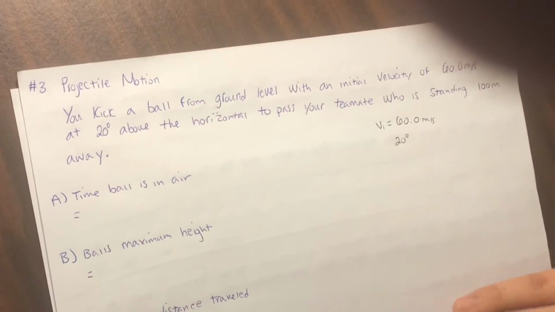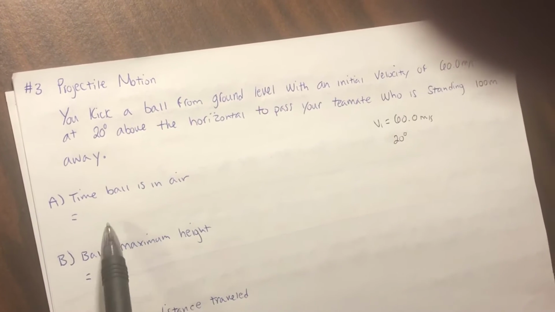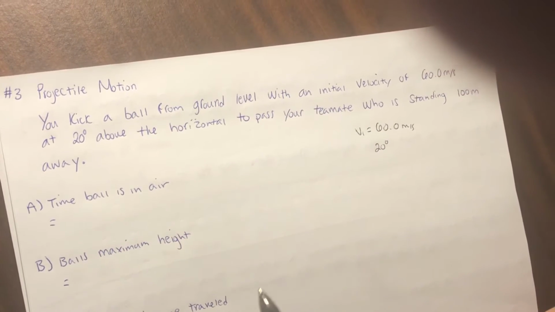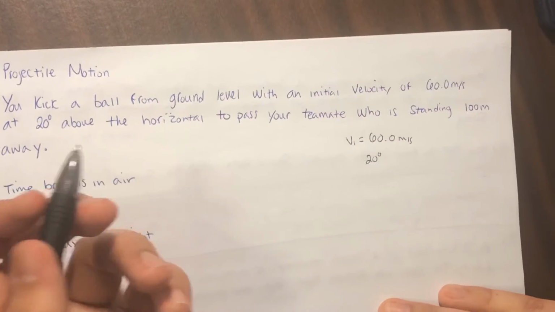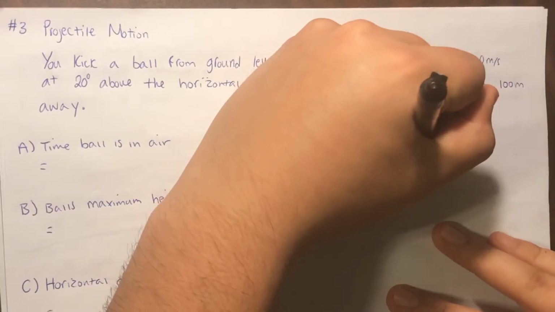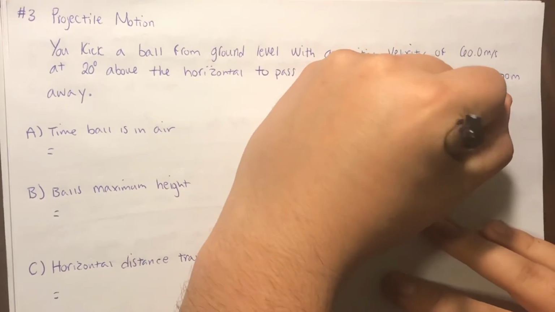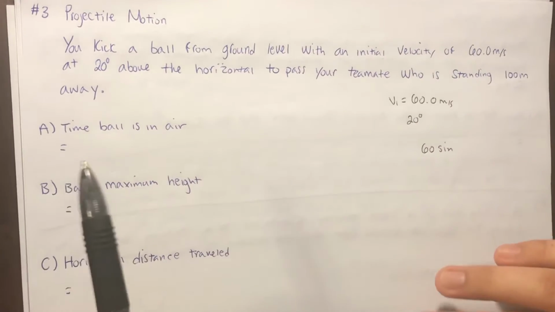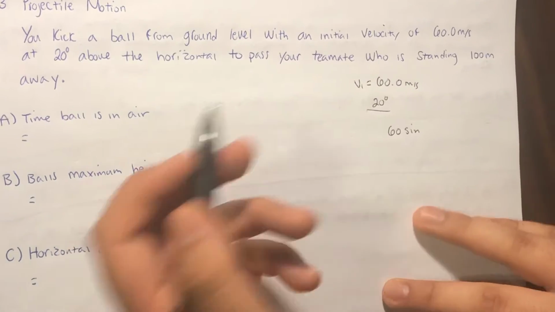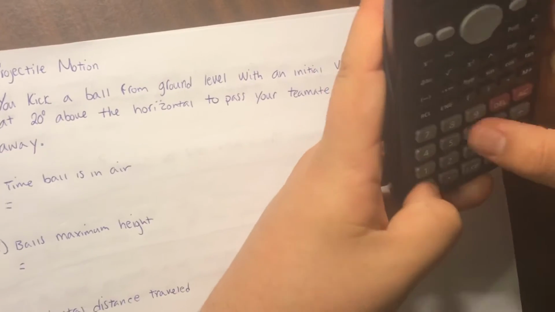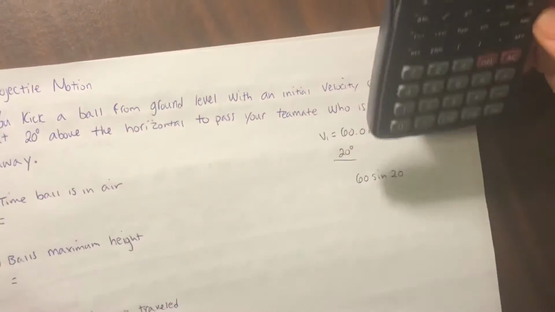Our first question is A, the time the ball is in the air. It's kind of like the vector problem. You have your initial velocity, so you go ahead and do 60 sine, because it's the vertical component, times your degrees, which is 20. So 60 sine 20, and you plug that into the calculator and you get 20.5.